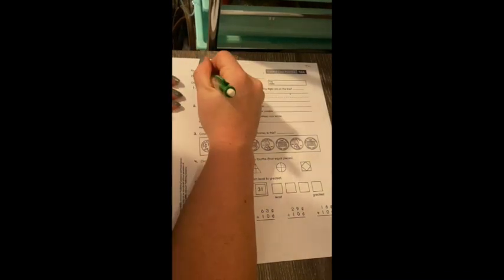Make sure that your paper says Guided Class Practice 92A. If it does, let's get started. First, you're going to draw a line segment for your name and then write your name nicely in cursive.